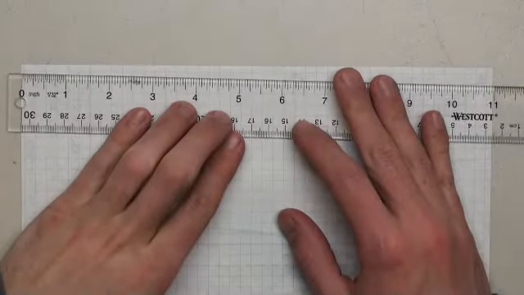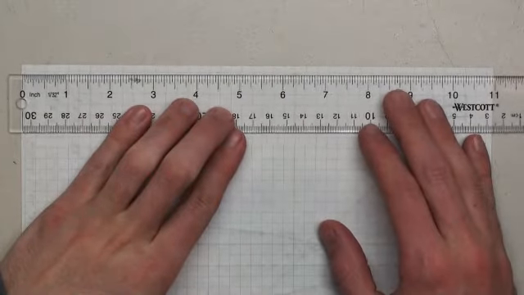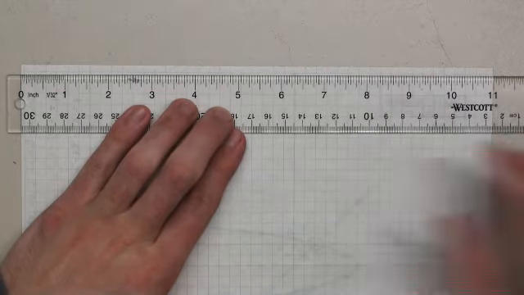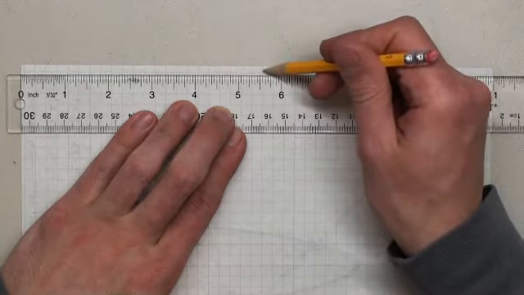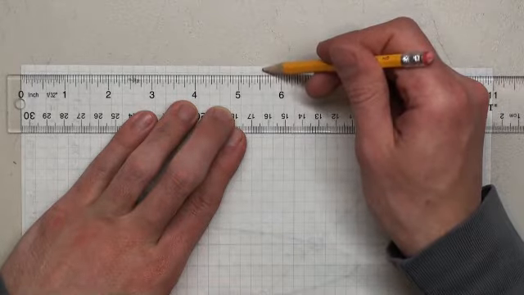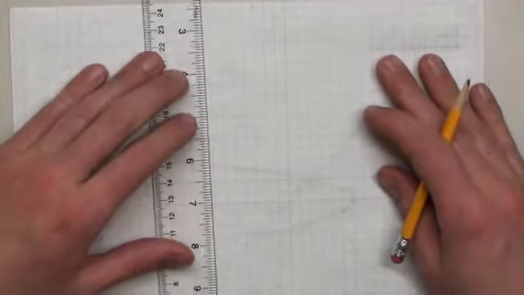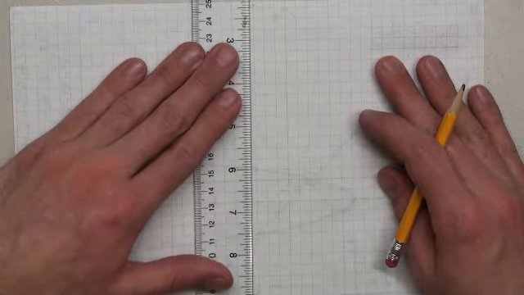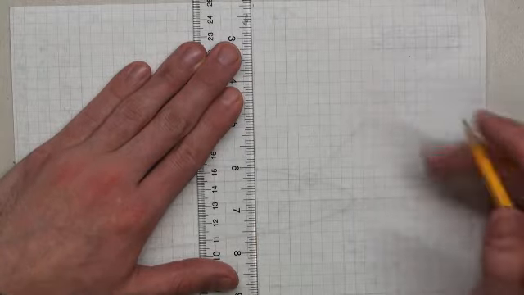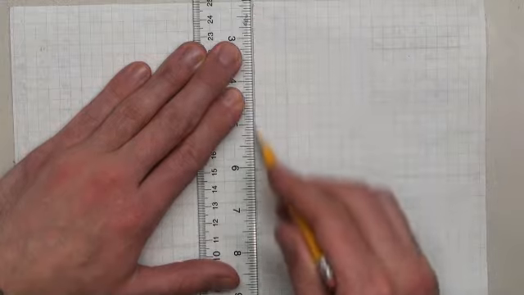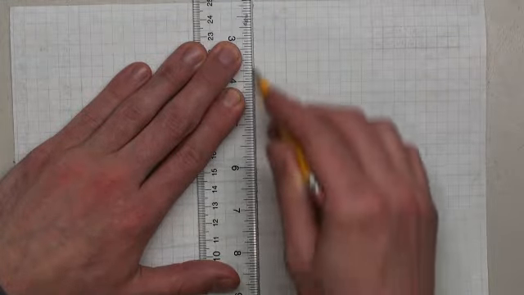here's what I'm going to do. I want you to find the halfway point on the back. Since this paper is 11 inches long, the halfway point would be at 5.5, right here. So I'm going to go to the nearest vertical line next to 5.5, which is this one. I'll make a little mark there. And what I want you to do is draw a vertical line straight up and down through that point. So we're going to divide our paper into two parts here.